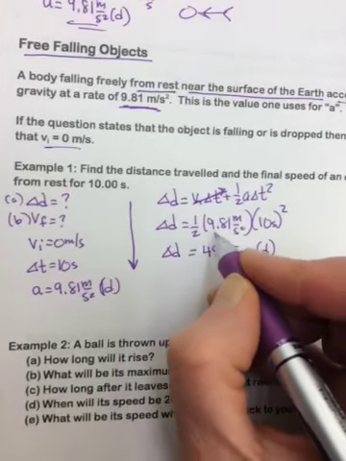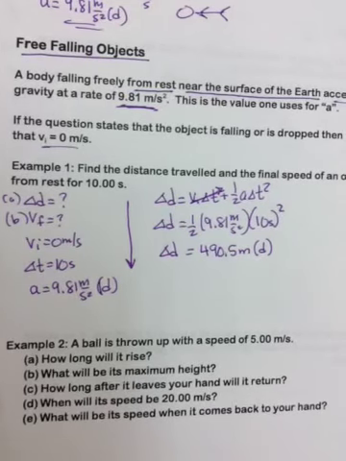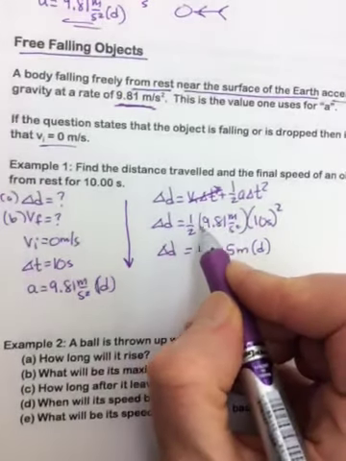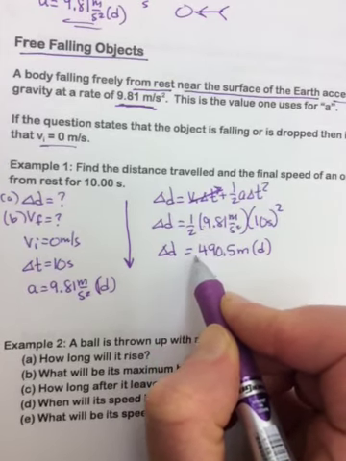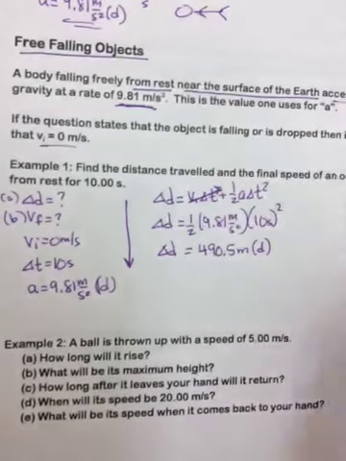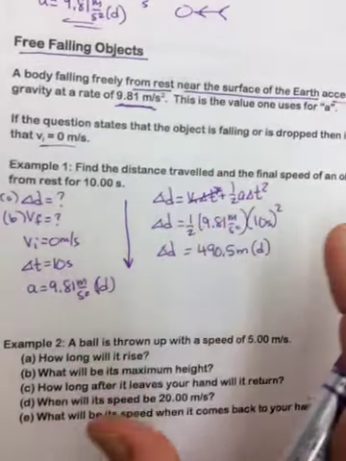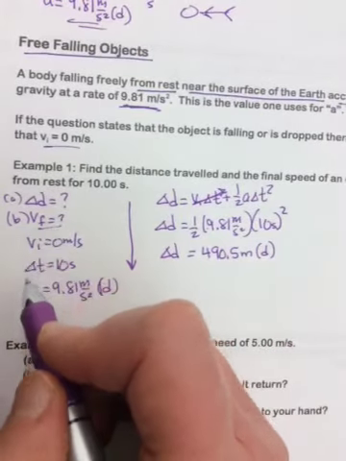It works out to be positive because remember we were calling down positive in this question because it was the only direction. If I had wanted to call down negative, I could have put a negative here in the 9.81. This delta D would have worked out to be negative, and I would have said, okay, the negative means down. But I didn't. Instead, I said, let's call down positive. All right, we now need to find our VF.